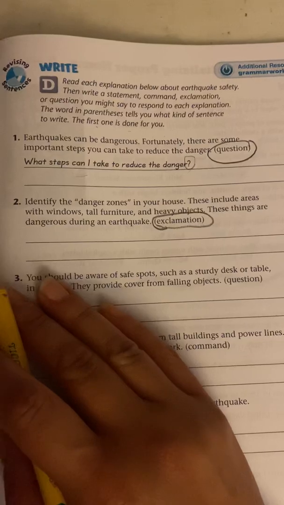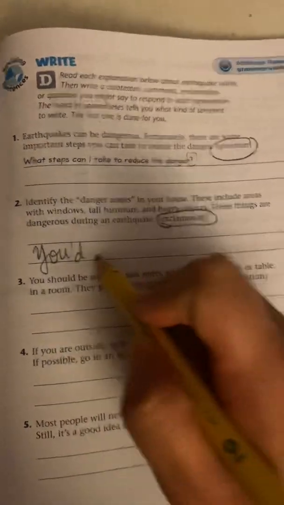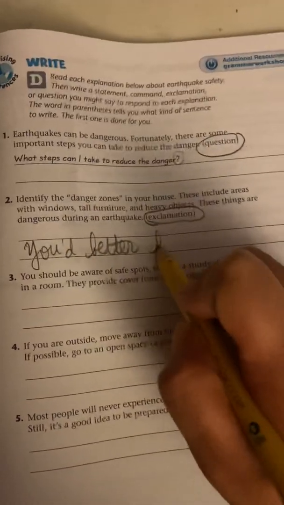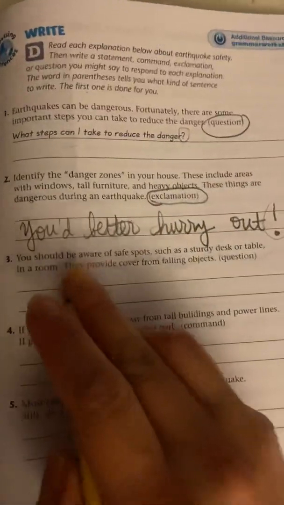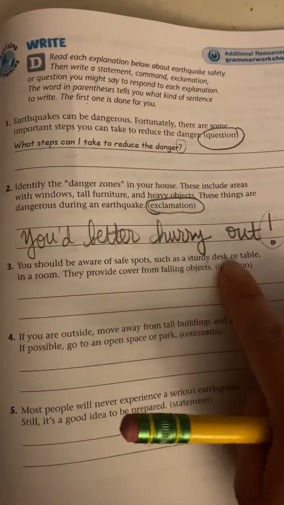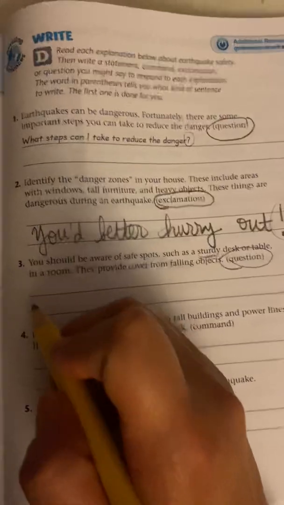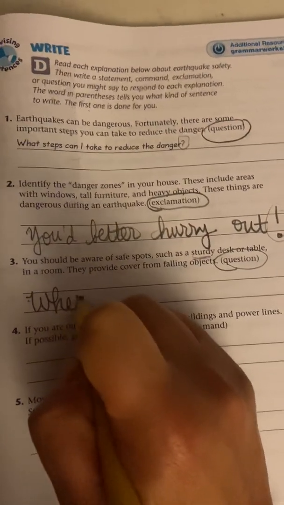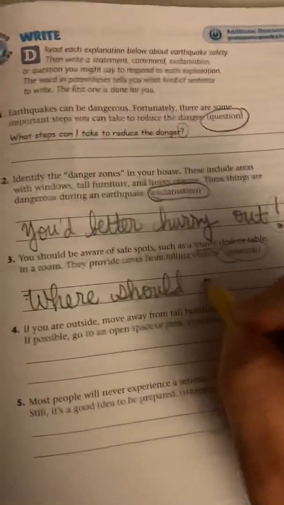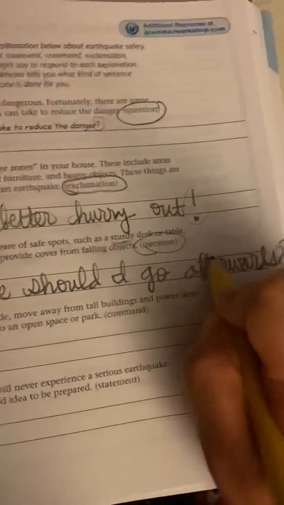So let's see, these include areas with windows. These things are dangerous during an earthquake. You can say something like, you'd better hurry out. See, there's my exclamation. Okay. You should be aware of safe spots, such as a sturdy desk, sturdy vocabulary word, or a table in a room. They provide cover from falling objects. So now you're asking a question. You can say, where should I go afterwards? Okay. All right. So this is lesson 42, writing sentences correctly.